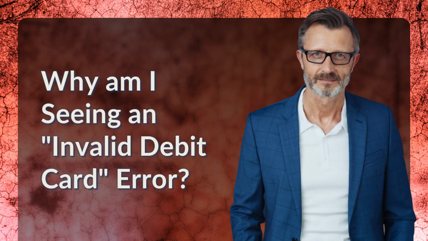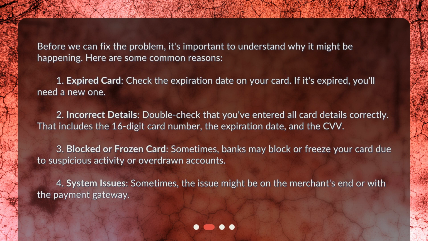Why am I seeing an invalid debit card error? Before we can fix the problem, it's important to understand why it might be happening. Here are some common reasons. 1. Expired card. Check the expiration date on your card. If it's expired, you'll need a new one. 2. Incorrect details. Double-check that you've entered all card details correctly. That includes the 16-digit card number, the expiration date, and the CVV.